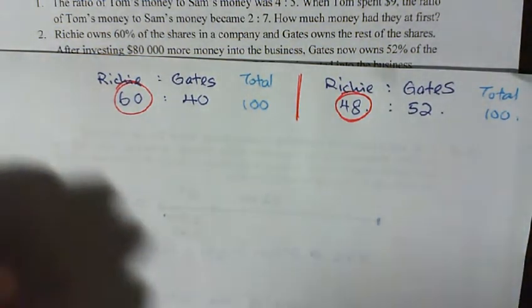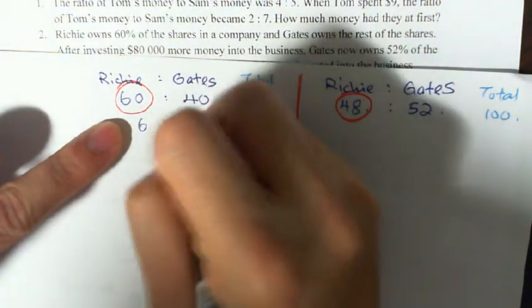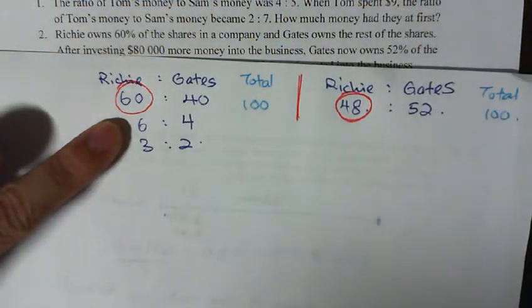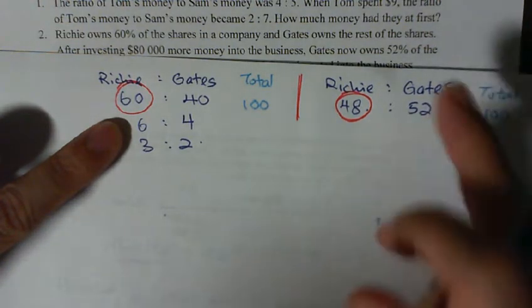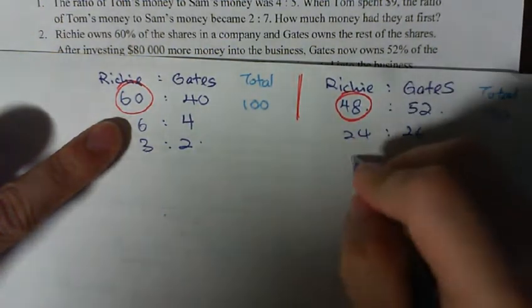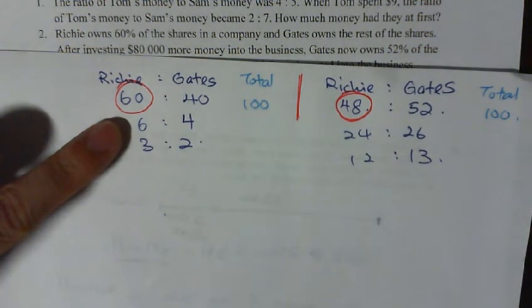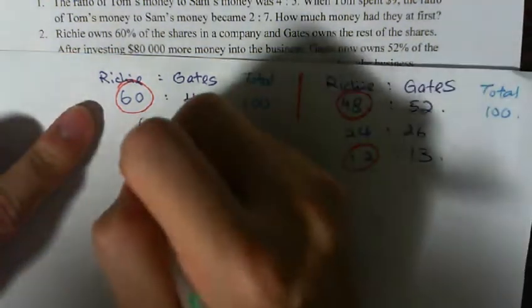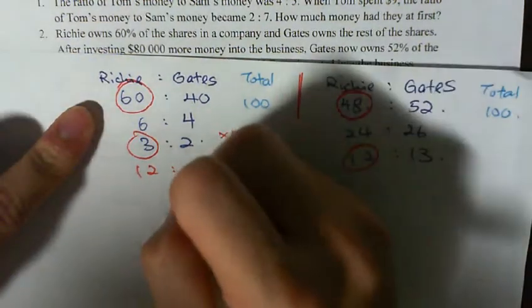Okay, so based on this, let's simplify it to make our life easier. 60:40, it becomes 6:4. Simplify further, 3:2. 48:52, simplify. What do I get? Okay, I can divide it by, let's try by 2 first. 24:26. Further simplify, 12:13. Okay, so it's 12:13. So what do I know? I know that Richie has to be the same. So in this case, I should make these two the same. So in this case, times 4, this set times 4, I have 12:8.